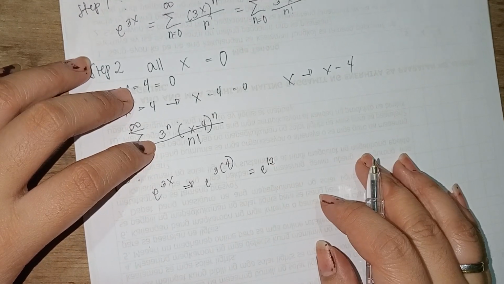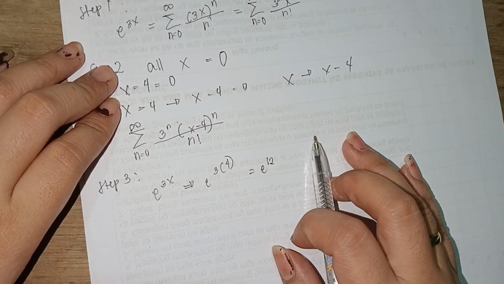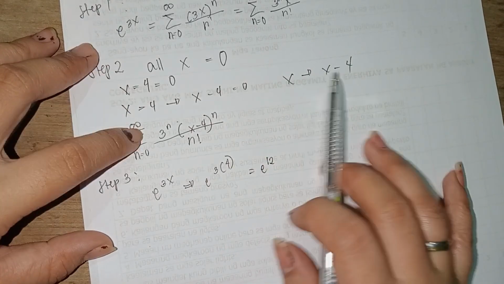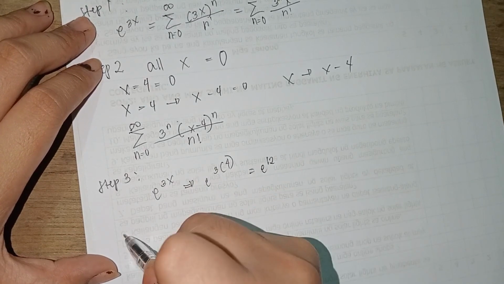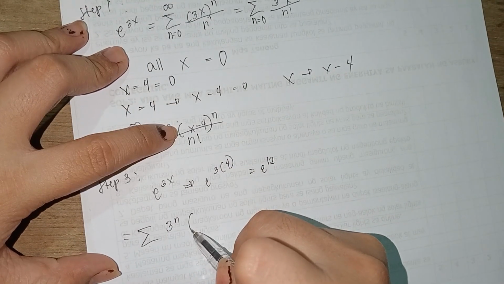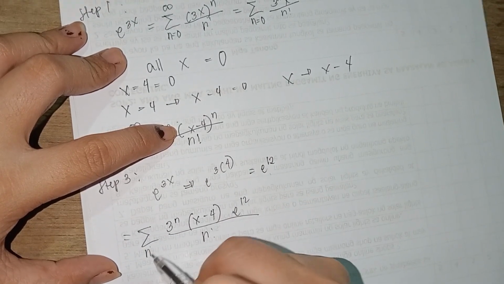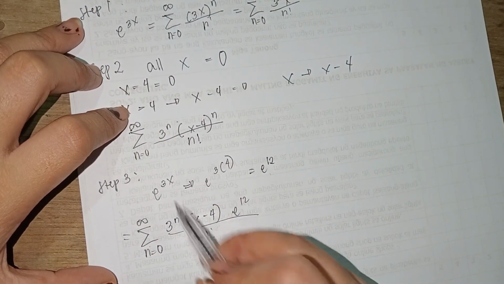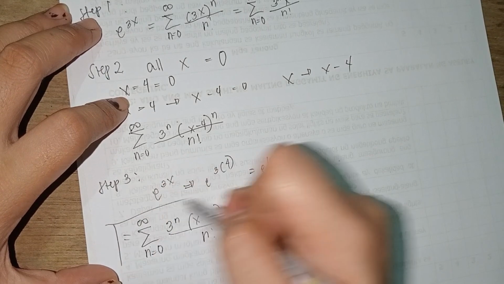Now, ano yung magiging final answer natin? So, therefore, our final answer, para makuha natin yan, this third step, i-multiply natin into the second step. So, therefore, our answer is summation of 3^n times (x minus 4)^n times e raised to 12 all over n factorial from n is equals to 0 to infinity. So, therefore, Taylor series of the function e raised to 3x with the center of x is equals to 4. So, ito yung kanyang final answer.